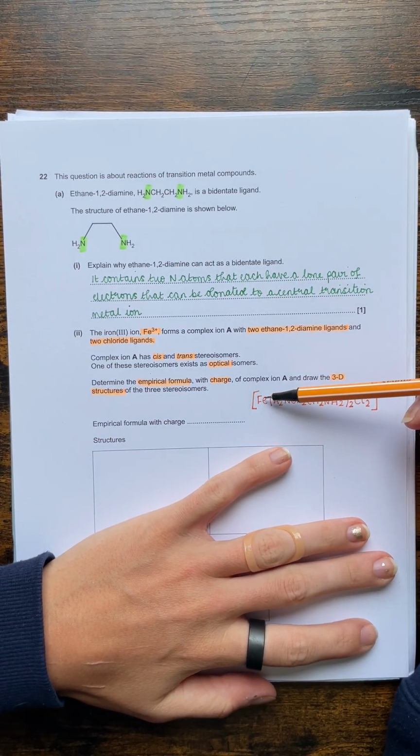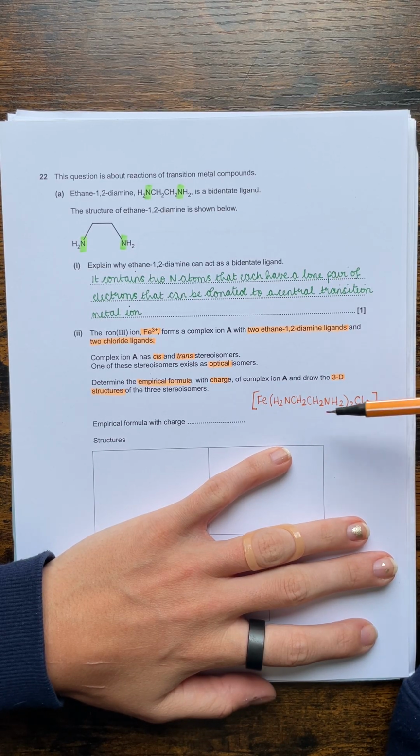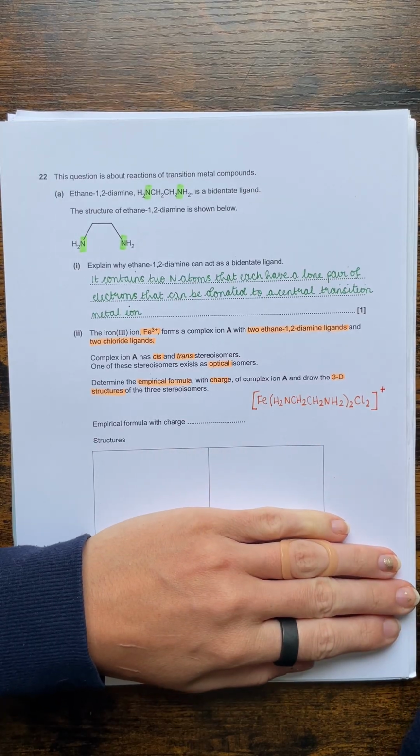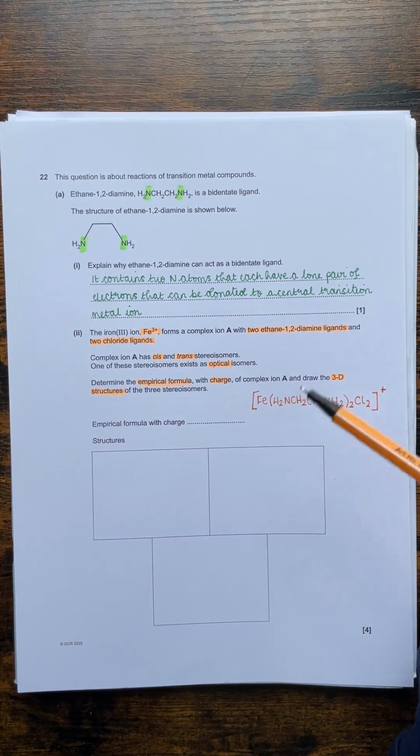So then if the ion has an oxidation state of +3, these are neutral, these are each -1, +3, -1, -1 gives me +1. So that would be the charge on the complex ion A, which we're also going to need when we're drawing them out in a second.